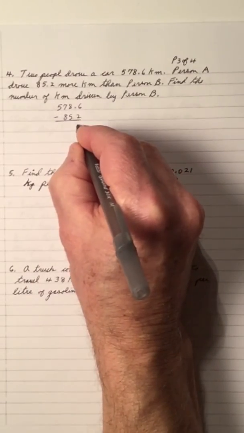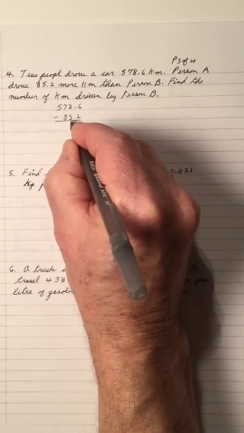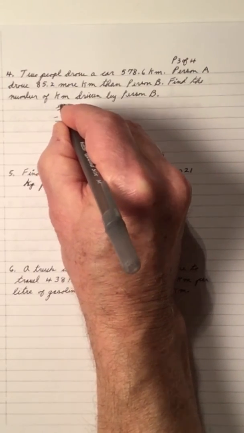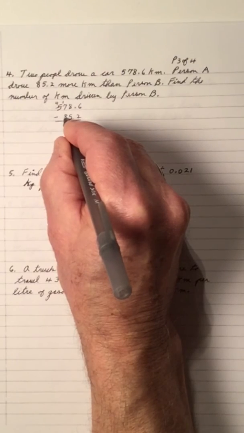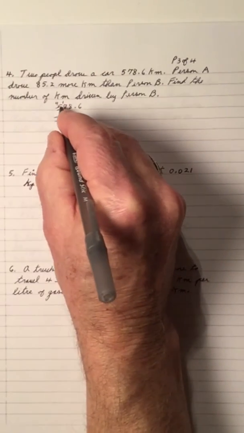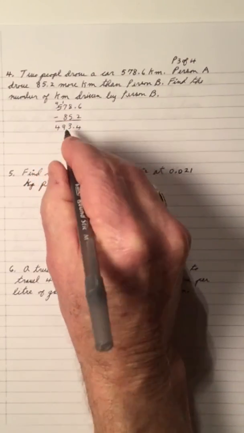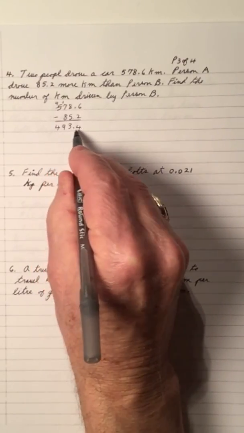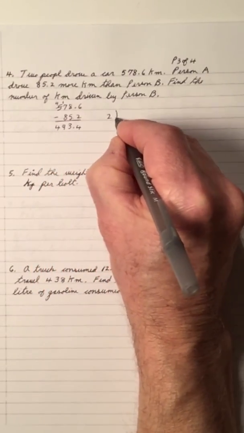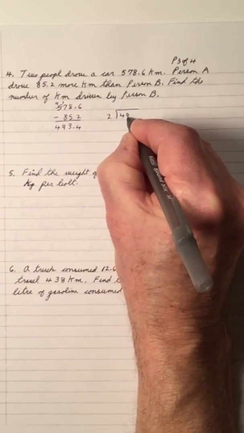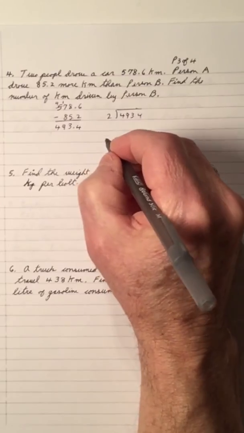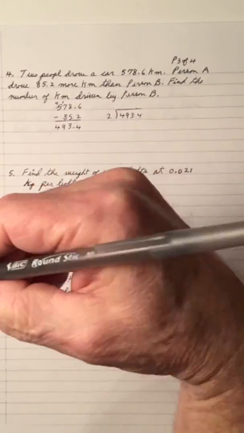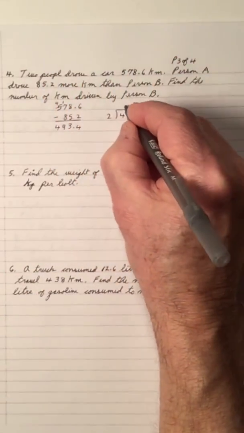So 6 subtract 2 is 4. 8 subtract 5 is 3. The 5 becomes a 4. That's a 17. 17 subtract 8 is 9. And 4 subtract 0 is 4. So this is what the two of them drove, equal amount. So if we divide 493.4 by 2, I'll find the distance that each one of them drove equally, but person A drove the 85.2 further.